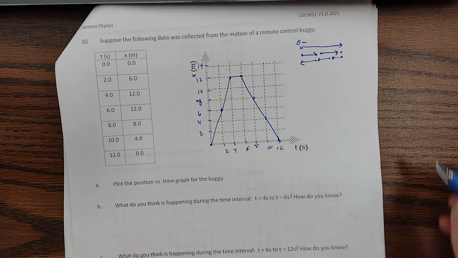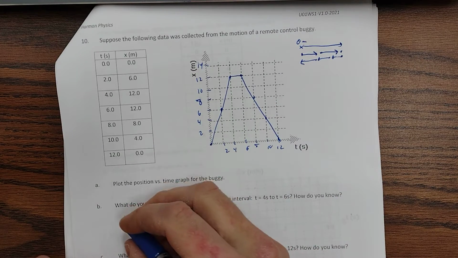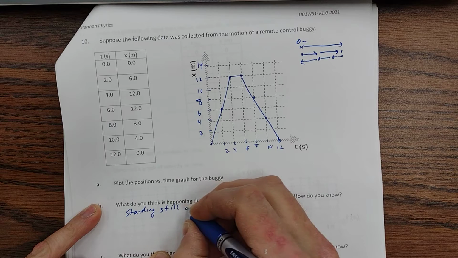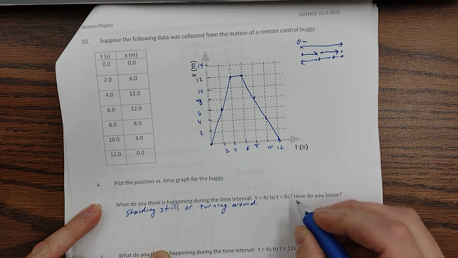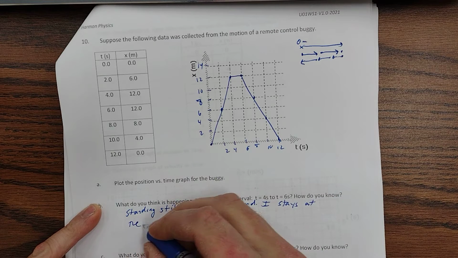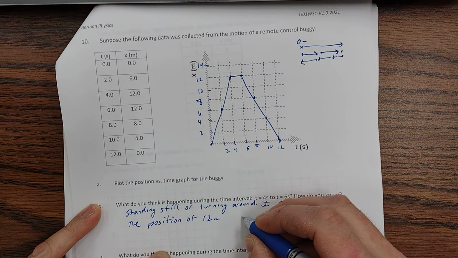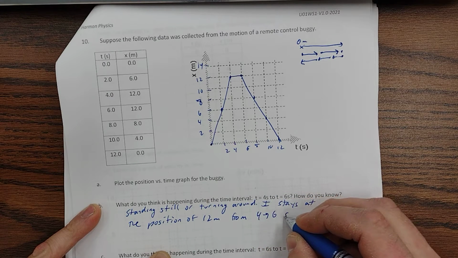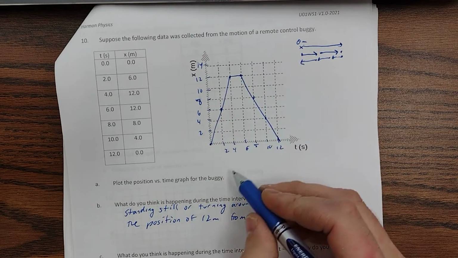So this would be the scale here. This is 0 meters. So from 4 to 6, I'd say it's either standing still or turning around. How do I know? It stays at the same position of 12 meters from 4 to 6 seconds. Alright? You can see it's got the same position from 4 to 6.